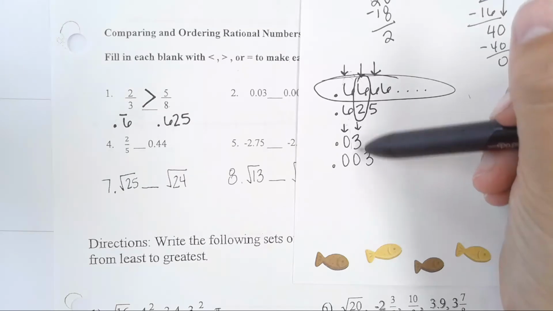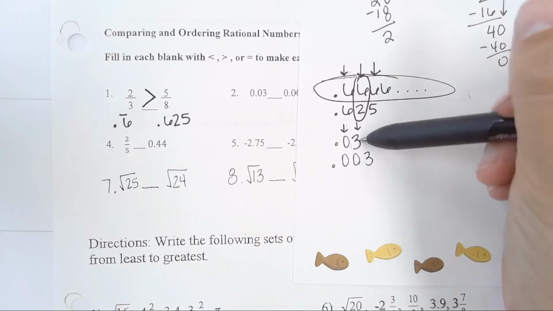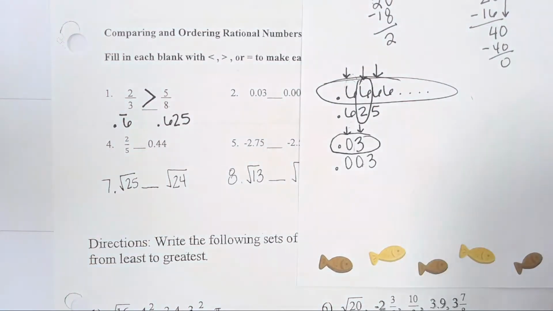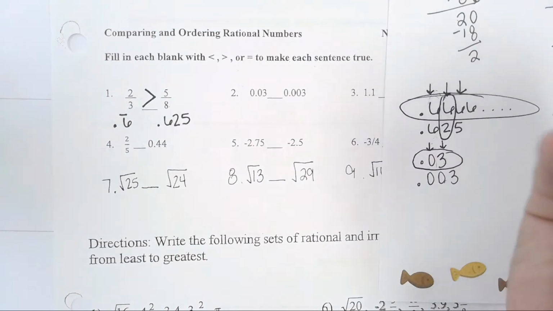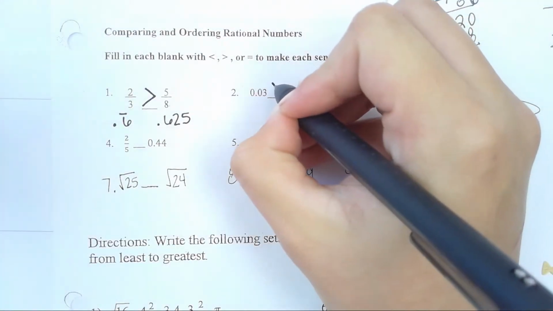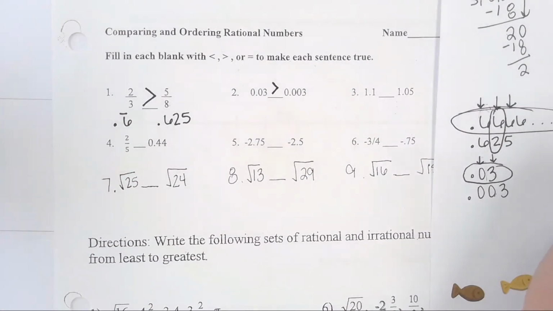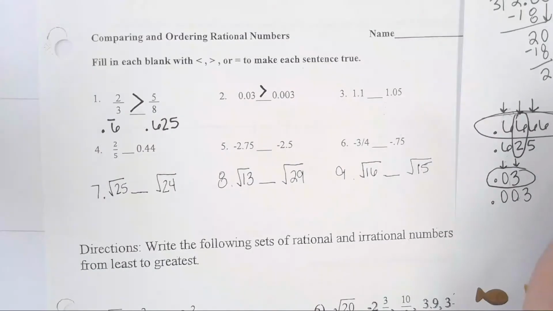So which number is bigger, 3 or 0? Well, 3 is, so that means that this decimal is going to be bigger than the 0.003. So again, since 0.03 is bigger than 0.003, I'm going to have that greater than symbol opening up towards the 0.03.